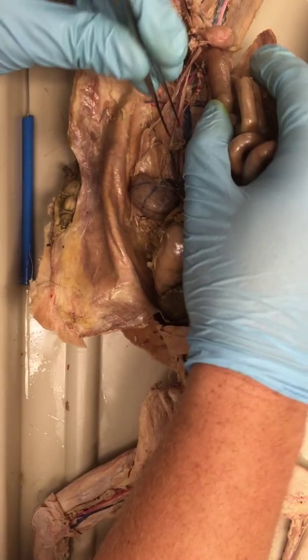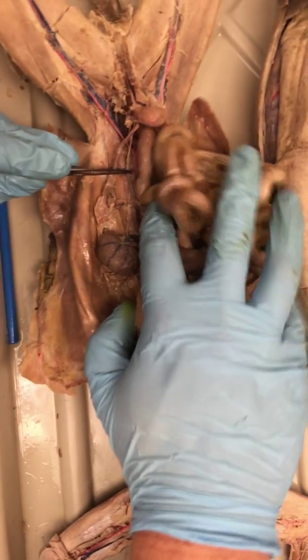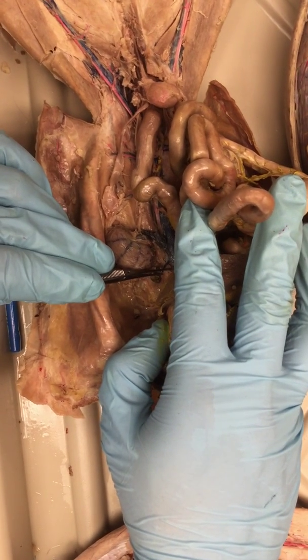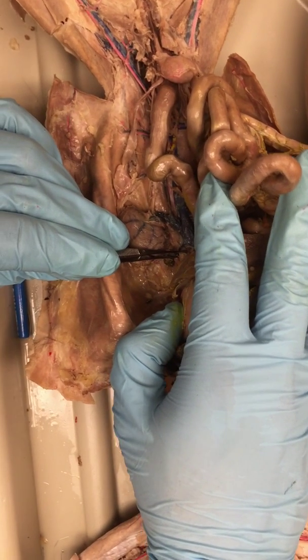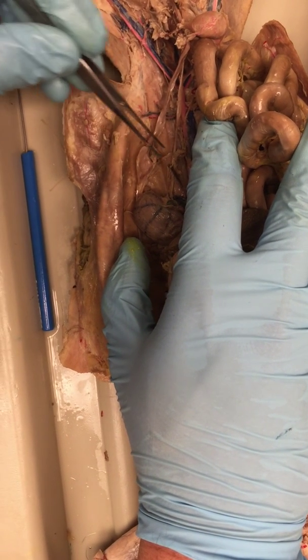The abdominal aorta is what they're all coming off of. It's this big red thing. You're also going to find all the way up here, next to this thing, oh, I forgot, the adrenal gland. It's going to be the adrenal lumbar artery and vein. And then you're going to have this one, which is the testicular artery.